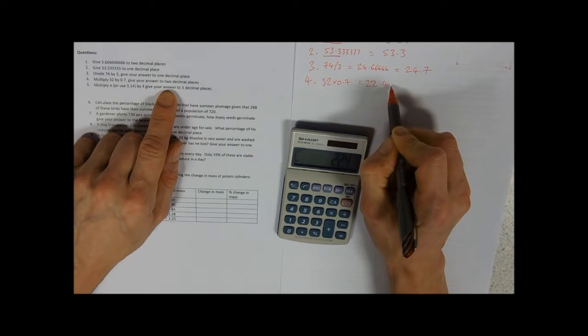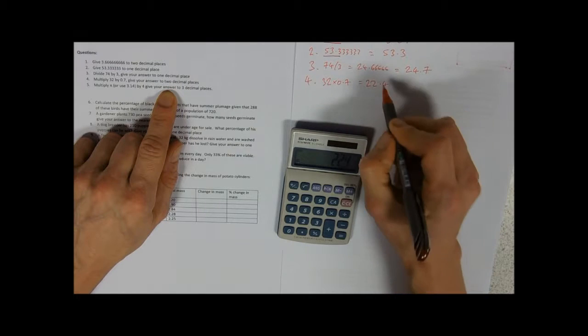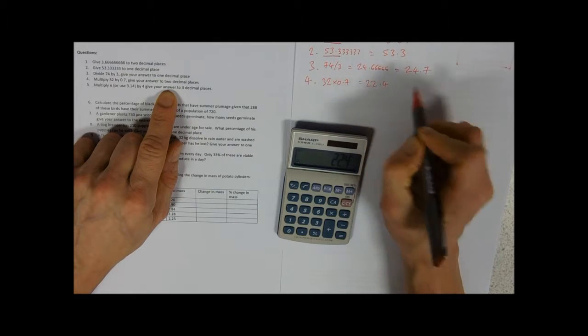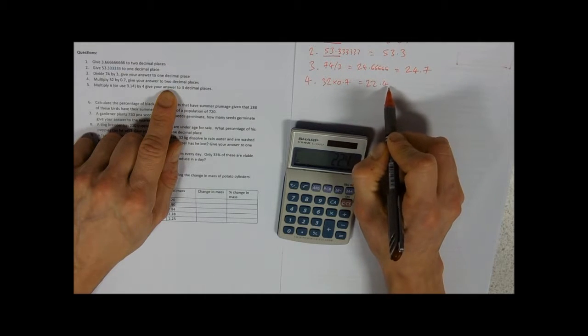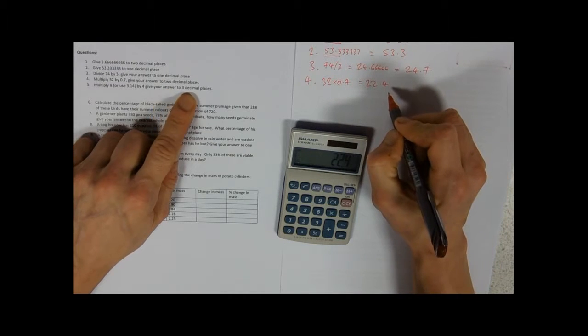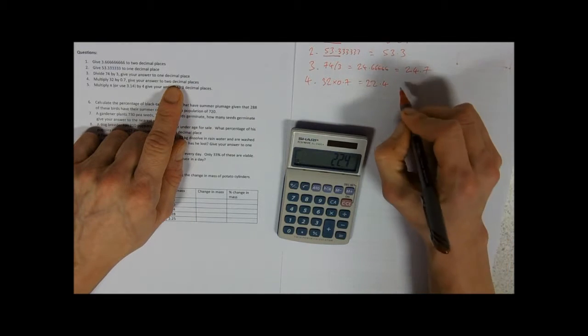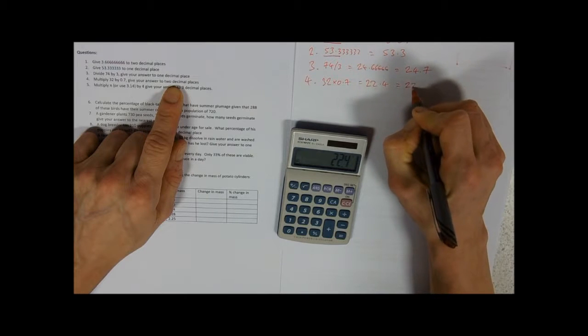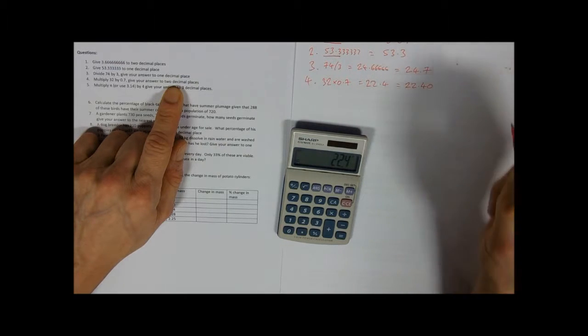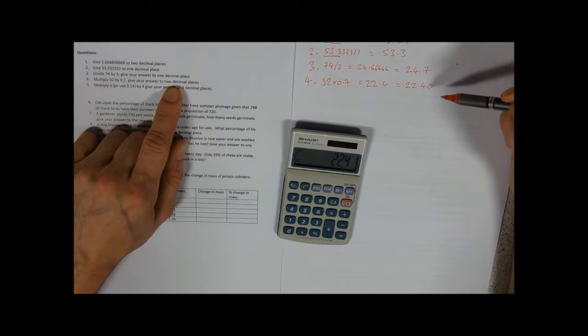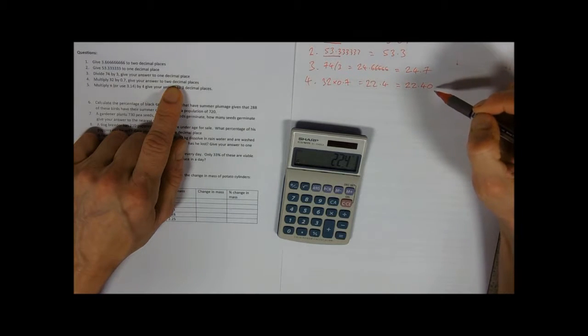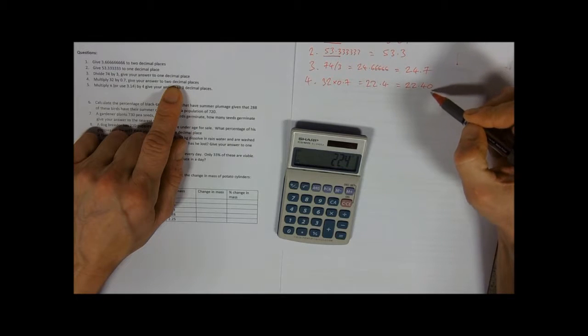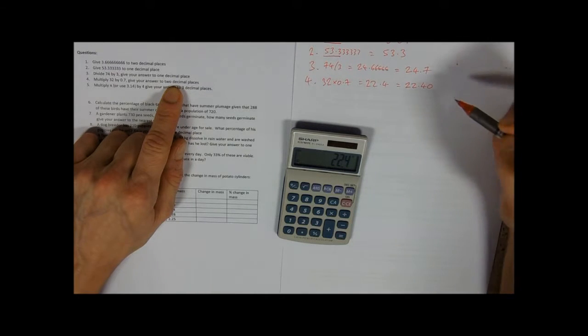We haven't got a 0 after that, but it's going to be 0. If we've got a 4 there and there's nothing after it, and it wants it to so many decimal places, we're going to put zeros. So 22.40. And that's a common mistake in tables when you're supposed to have everything to the same level of precision. Quite often you'll miss the zeros off and lose a mark. But there it is.